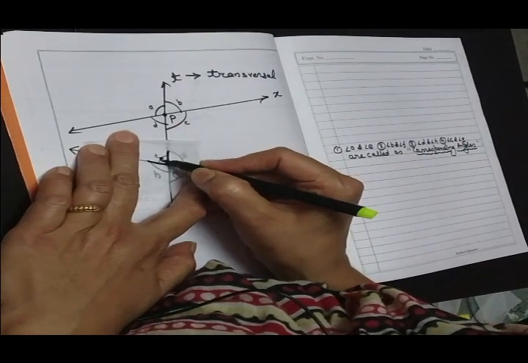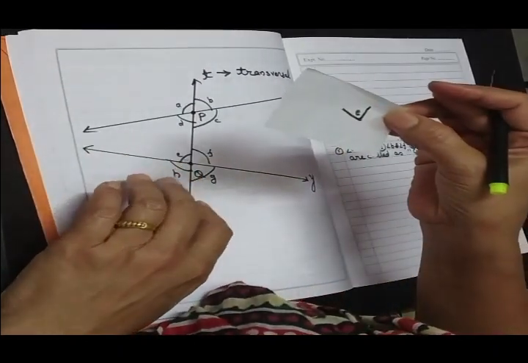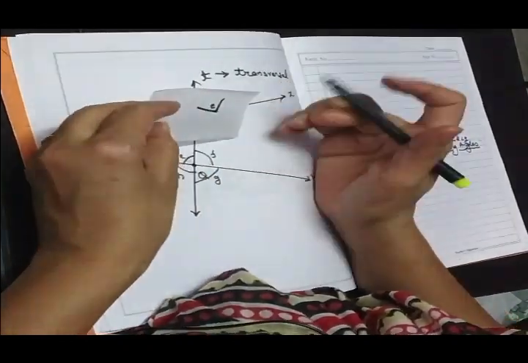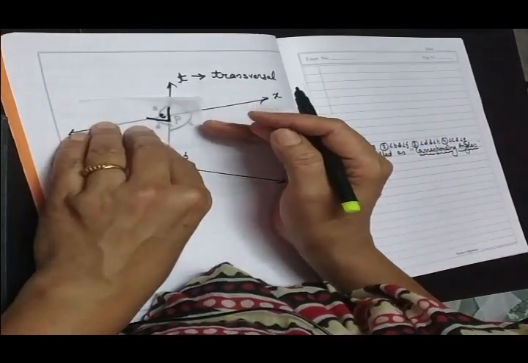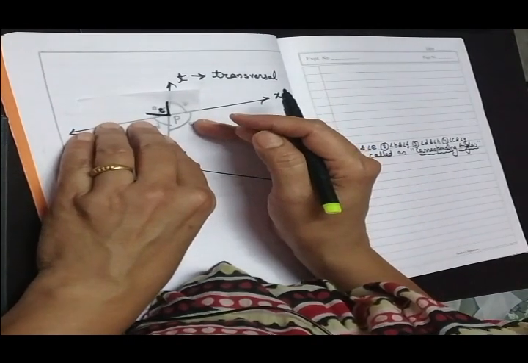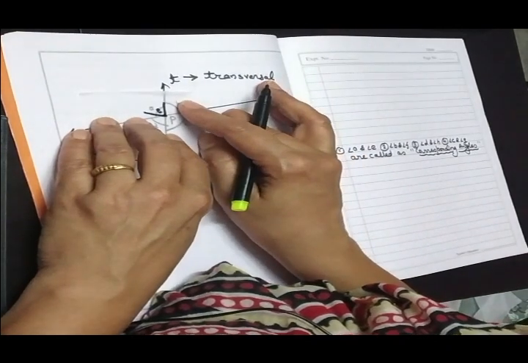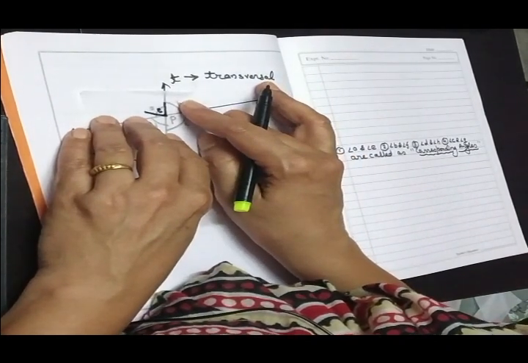Write down here angle E. So this is the replica of angle E. I am going to place it over its partner. This vertex should be over the vertex of angle A. So I have placed it in the proper way now.